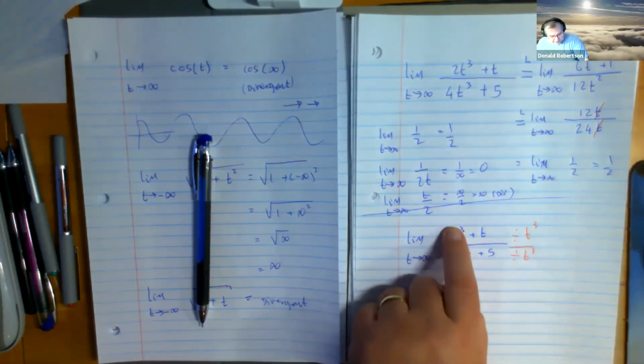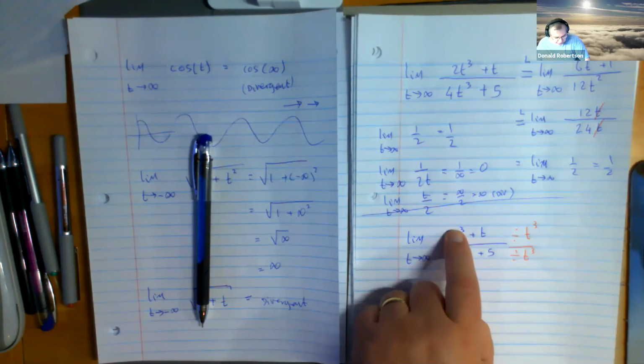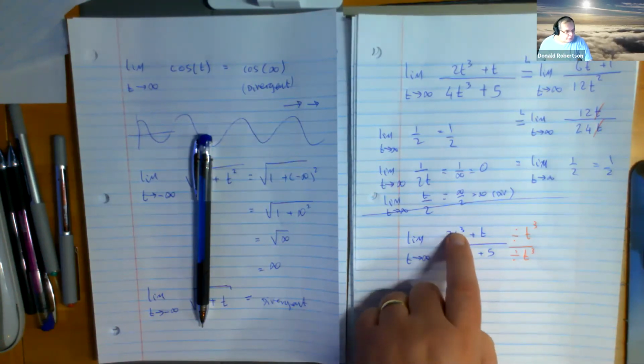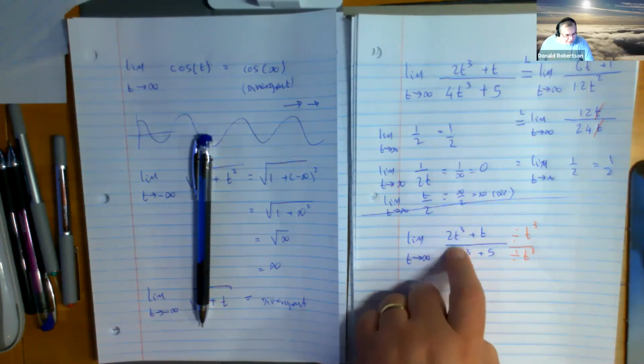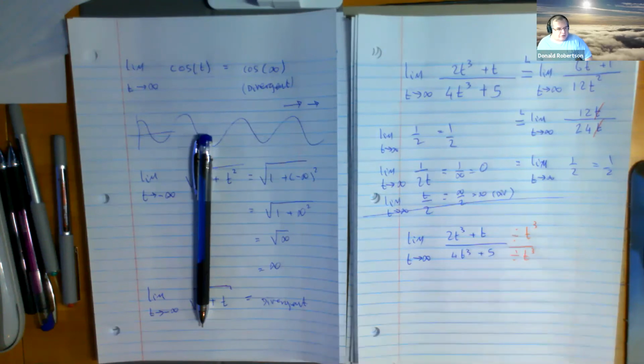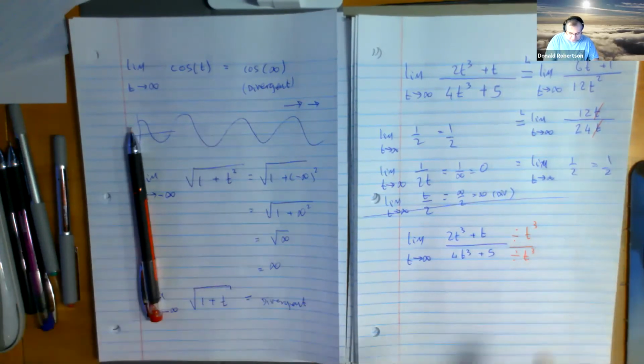Now, sometimes one of them will be different than the other, like this will be cubed and this will be squared, or this will be 4 and this will be 2. So if there's a difference, you still pick the highest power. So if there's a t squared and a t to the 4, you pick t to the 4, for instance. Now divide top and bottom by t cubed.